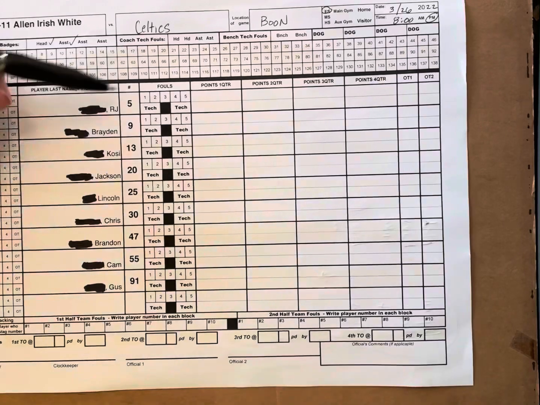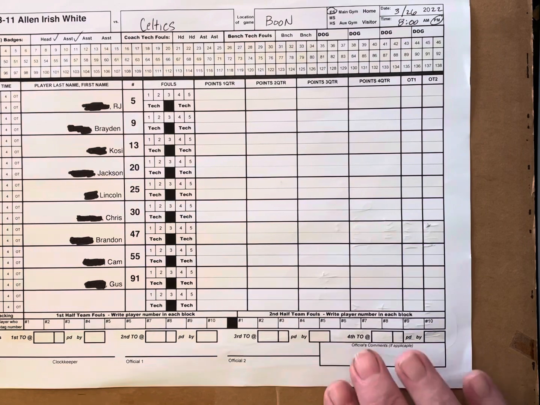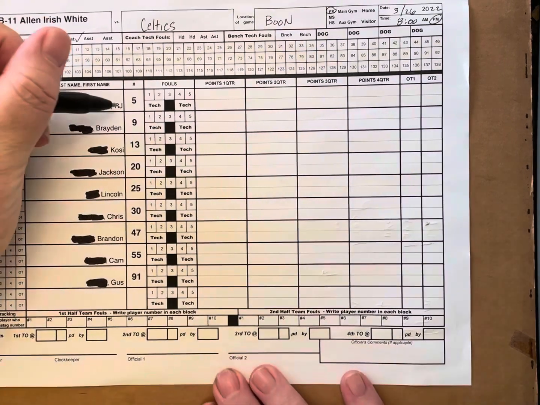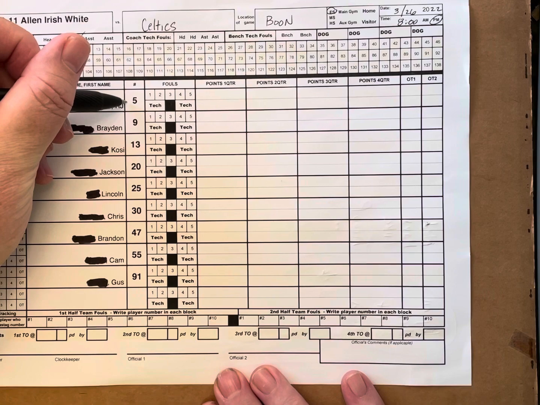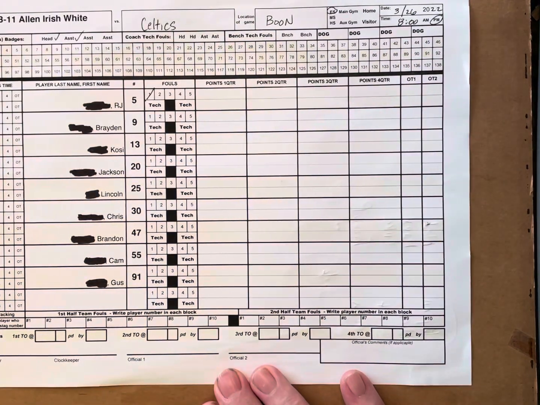The next important thing is the foul count. So as you know, each player gets 5 fouls in a game, and we need to make sure that those are associated with the fouls that they are given. So let's say that RJ, the referee indicates, hey, we've got a foul on number 5, White. What we need to do is go here again in numerical order to 5, White, and we will give RJ a foul there. Let's say later in the game, Kosi gets a technical foul.